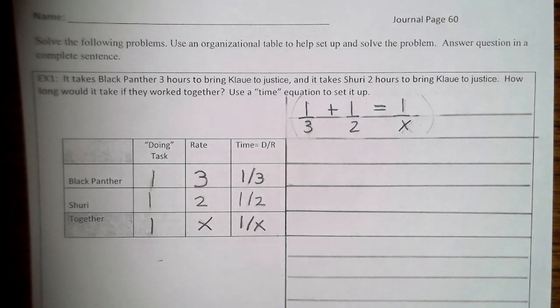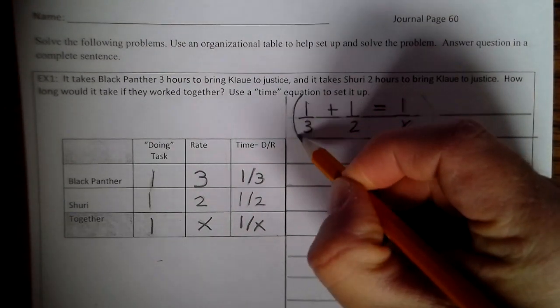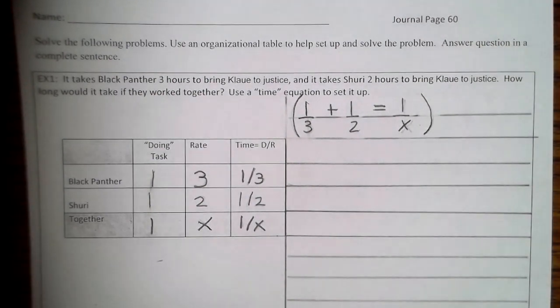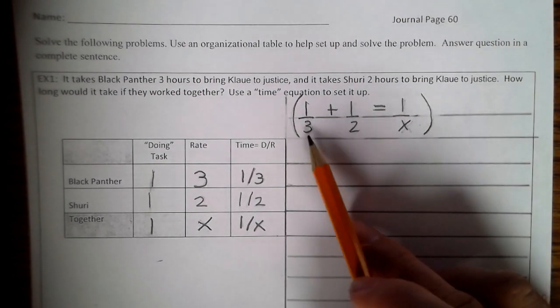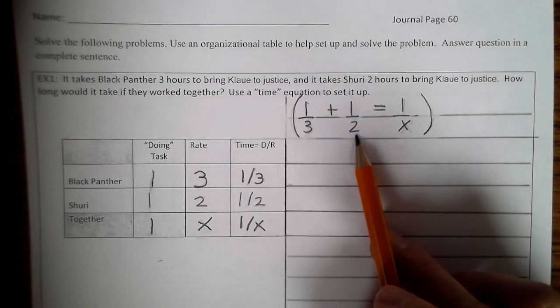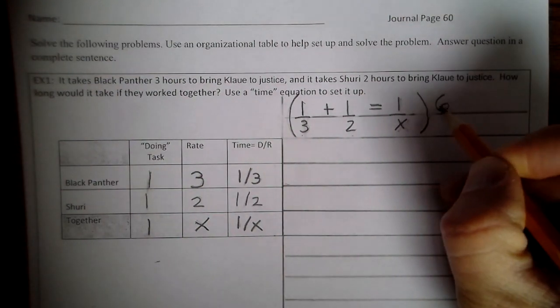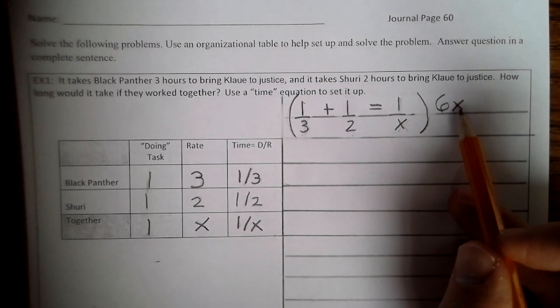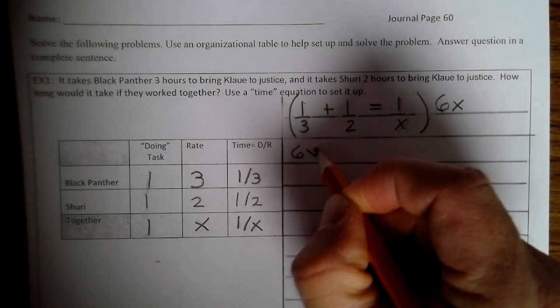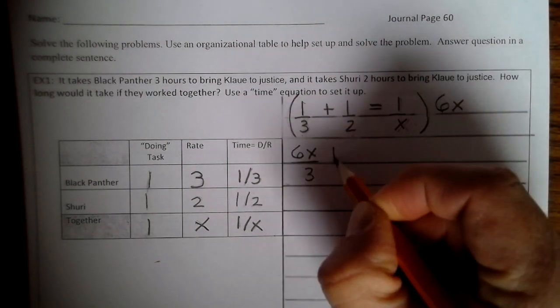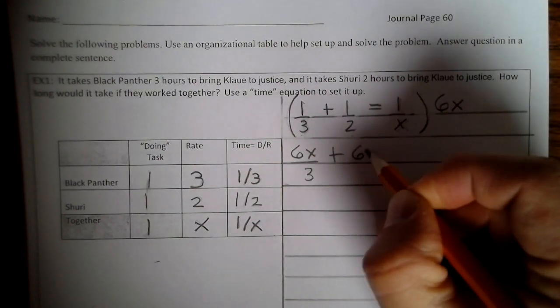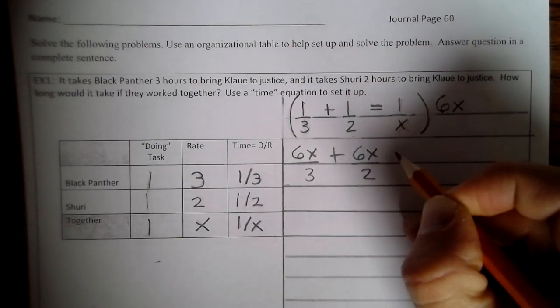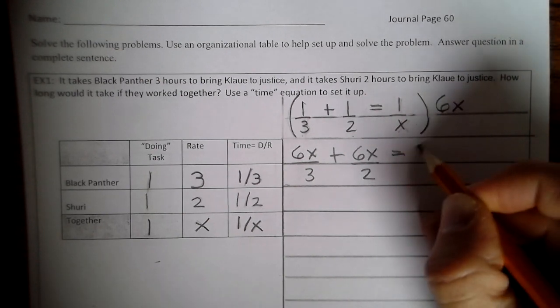And the first step to solving is we need to multiply everything by the common denominator. To find the common denominator, it's easy. We multiply all the denominators together. So 3 times 2 is 6, times x is 6x. So now we multiply. So that's 6x divided by 3 plus 6x times 1/2 is 6x divided by 2. And then 6x times 1/x is 6x divided by x.